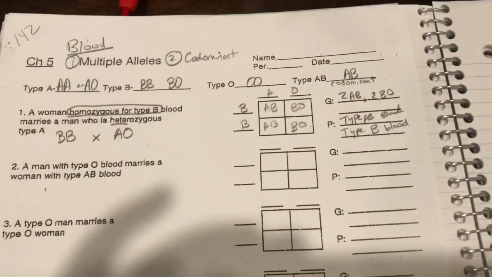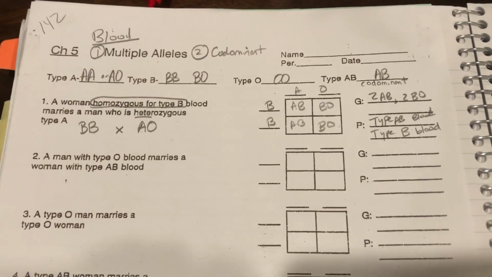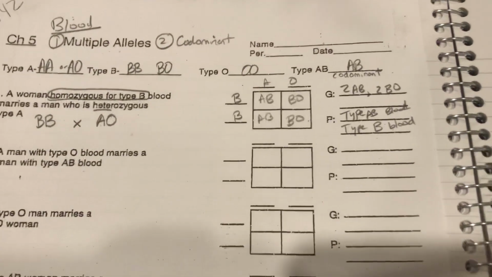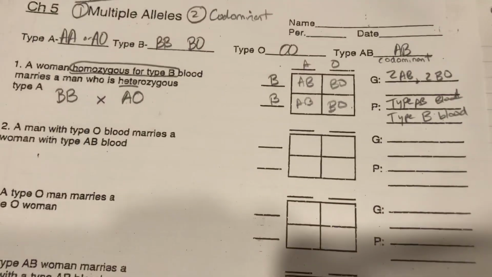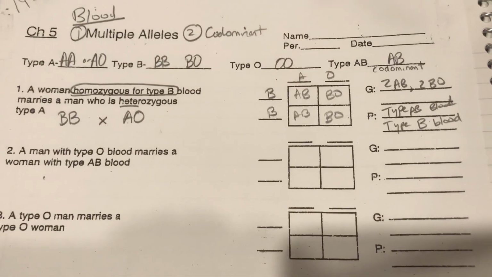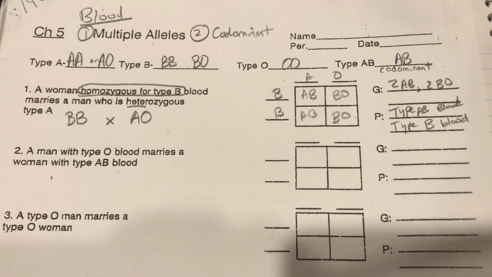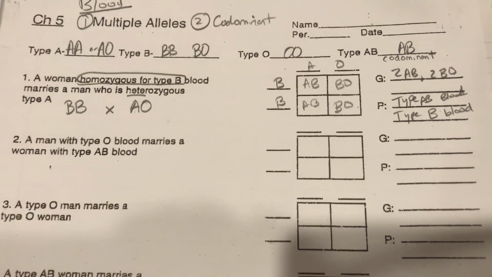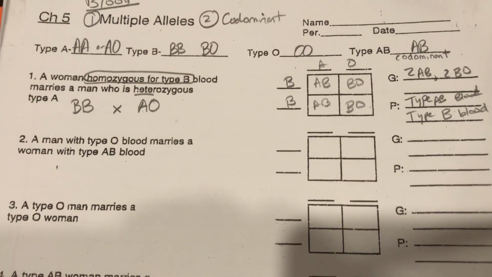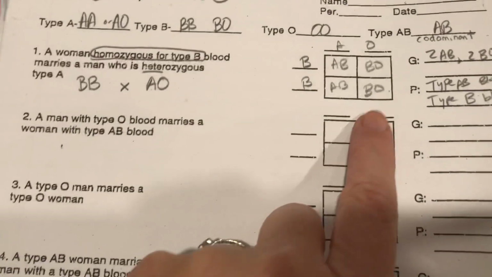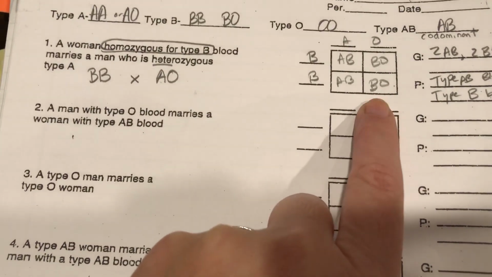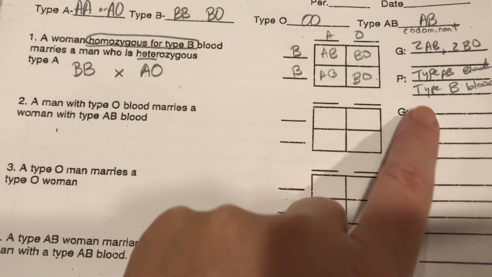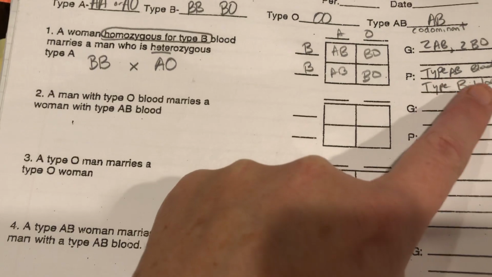So the first answer for question number 1 is right here, and I'd like you to give that a try. Please make certain over here on the answers, for G, that's just a list of genotypes of your offspring, and for P, that is your phenotypes. Your phenotypes are what you would say you have. You would never say, I have BO blood. You would say, I have B blood. So you could say type AB blood and type B blood.